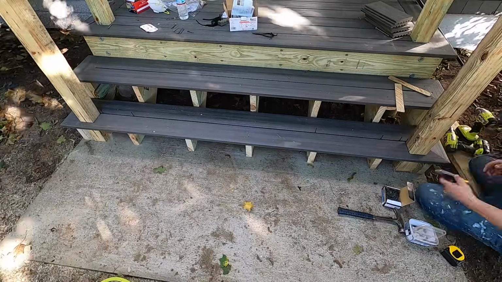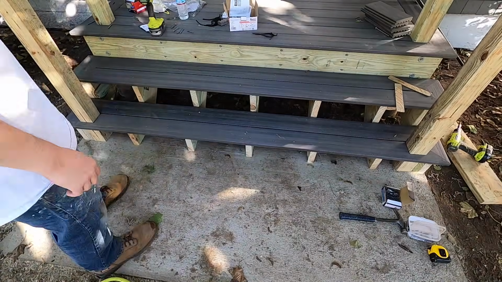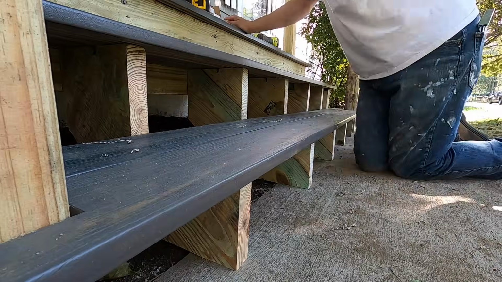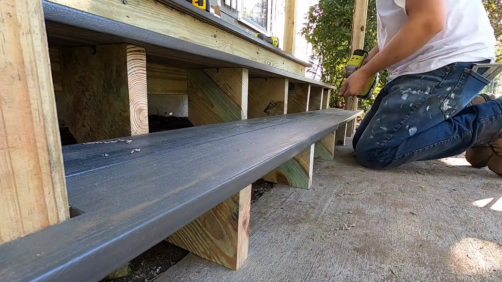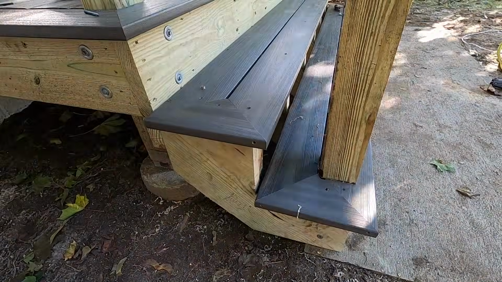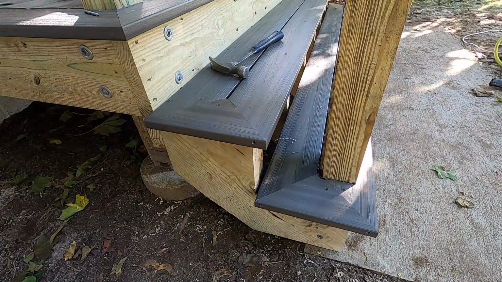So that's how you cut stair stringers. I hope this video helped. I hope I didn't confuse you even more. I tried to explain it the best I could. It really is simple. Don't let the measurements and the numbers and stuff fool you. It really is pretty simple.